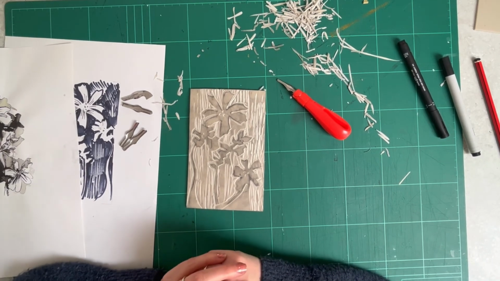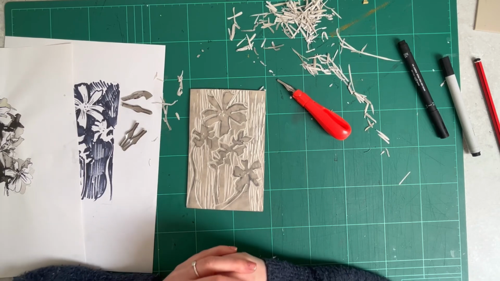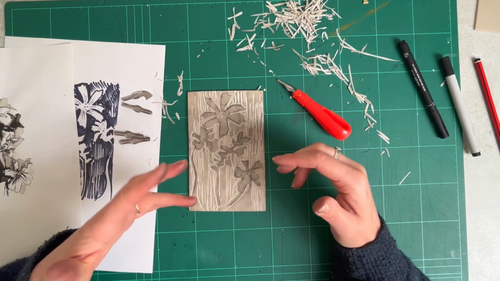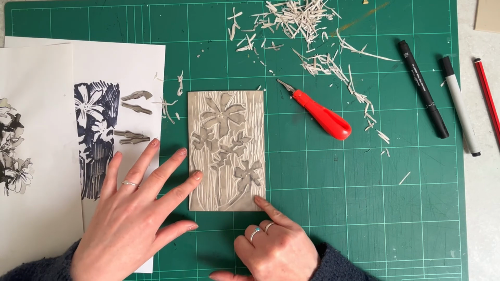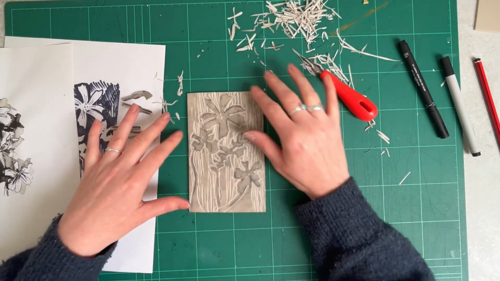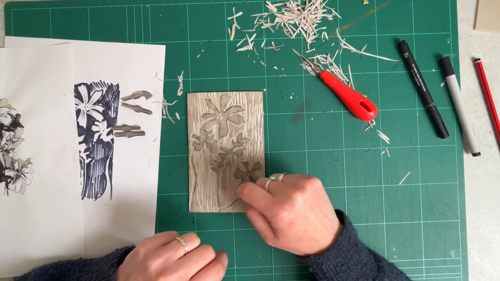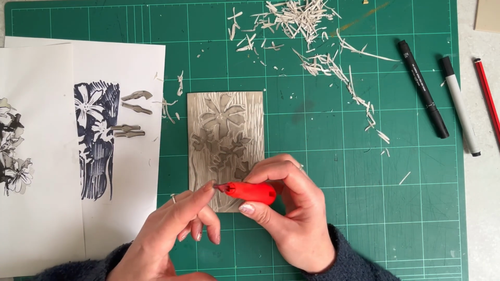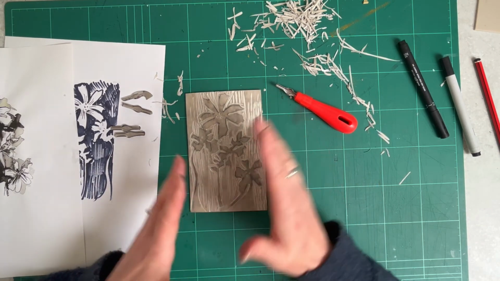Okay, once you've cut out a lot of your design, you'll get a really clear idea of what your print is going to look like. So any raised areas will be black or the block print ink colour that you choose, and any of the areas that you've cut away will be the paper. So what I'm going to do is continue to work into this to add a little bit more detail to the floral elements of it, using a finer tool or blade, and then I'm going to have a go at creating a print from it.